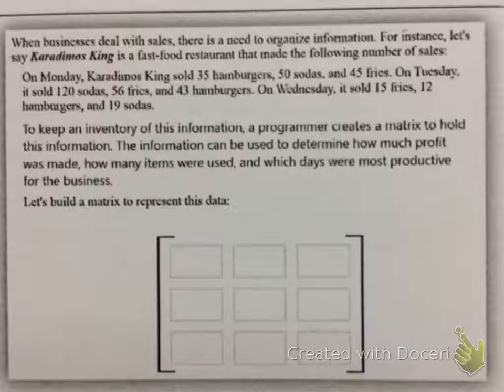So let's use a matrix to organize some data, because that's what matrices do. They organize data. This is talking about a restaurant, and I'm just going to call it KK because that's a mouthful to say. It says when businesses deal with sales, there's a need to organize information. For instance, let's say KK is a fast food restaurant that made the following number of sales.